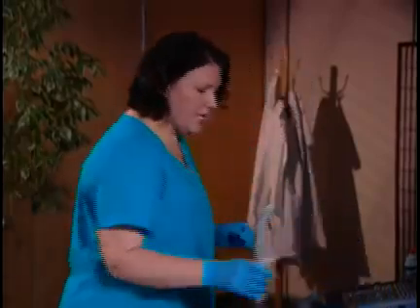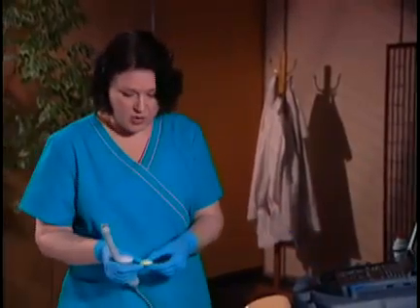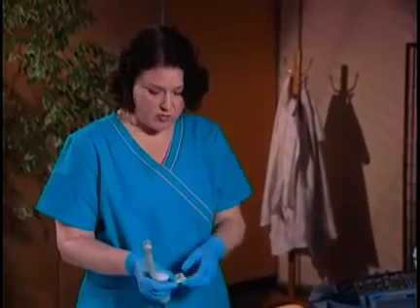So the first stage of the prep for the intracavitary transducer is that we need to cover it with a sheath. When you do this, we need to remove any air gaps inside the sheath next to the transducer face.